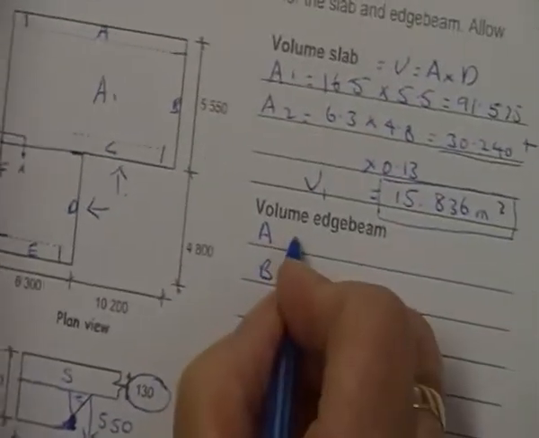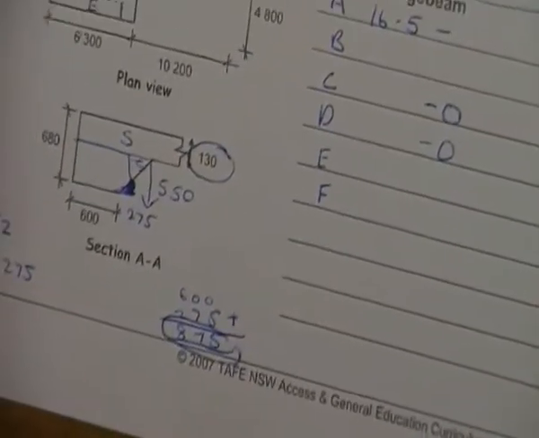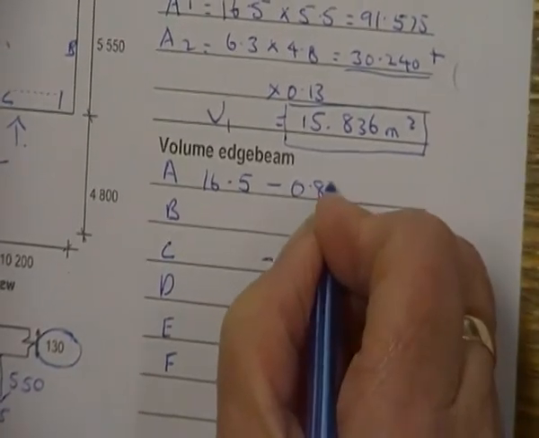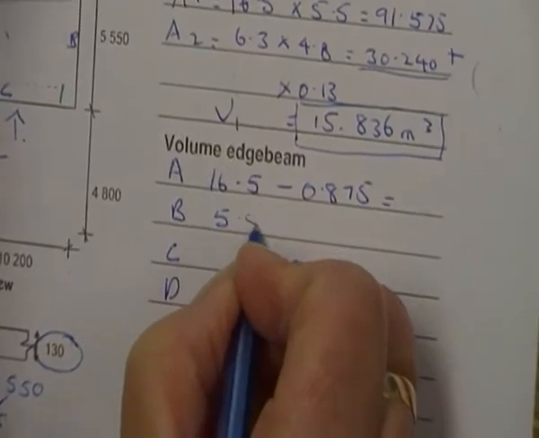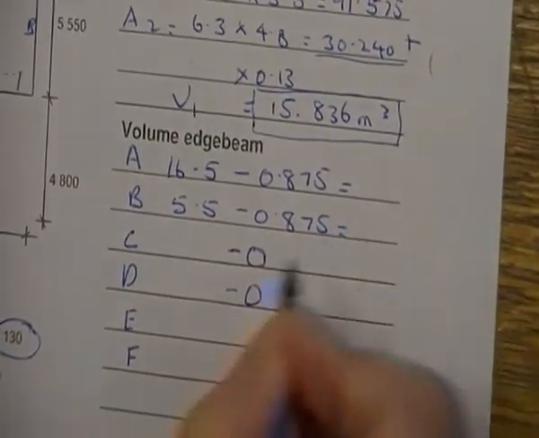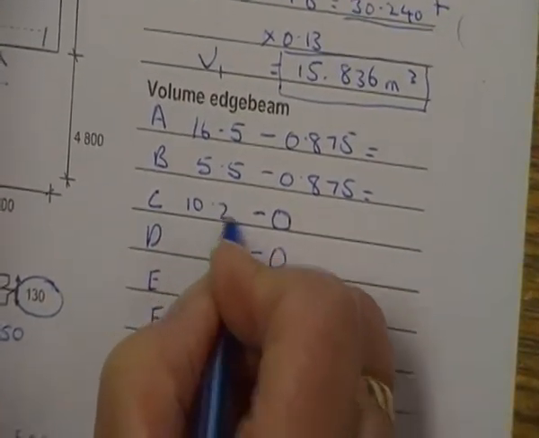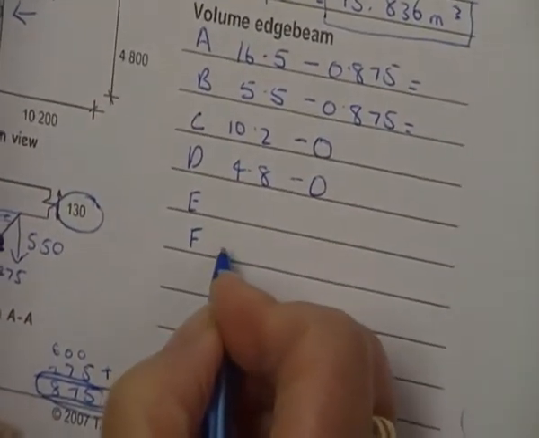When I look at A, I'm adding these two figures together and it's 16.5, and I am minusing my new figure of 0.875. My B is 5.5 minus 0.875. C is my 10.2 minus 0. D is 4.8 minus 0.